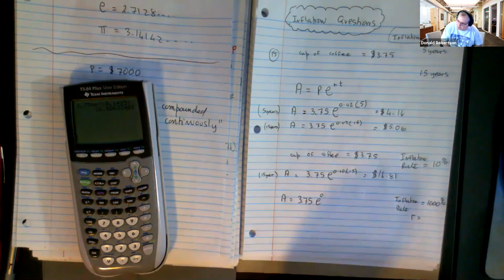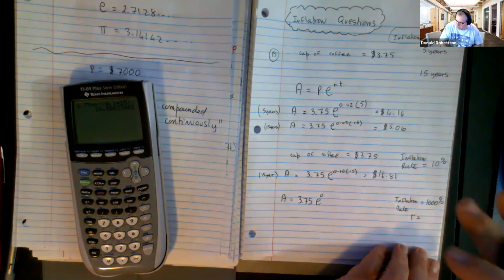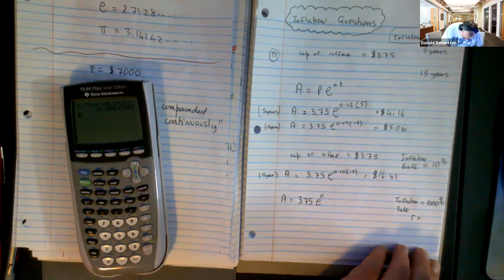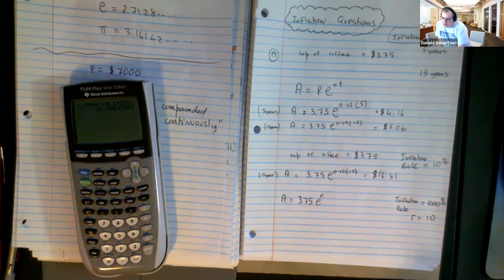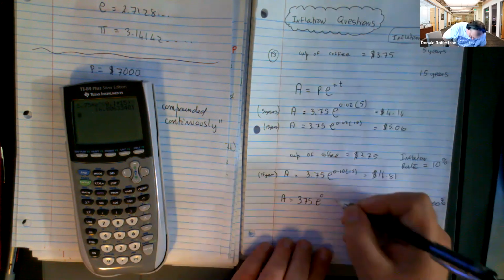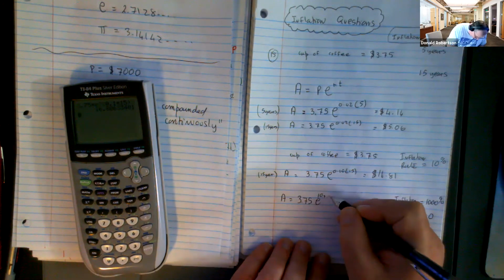Well, normally you get a decimal when you do r, right? 5% becomes 0.05. But when you take this one, you get a whole number, and that's because things are 10 times dearer than they were last year. So this is going to be 10 times 15 years.